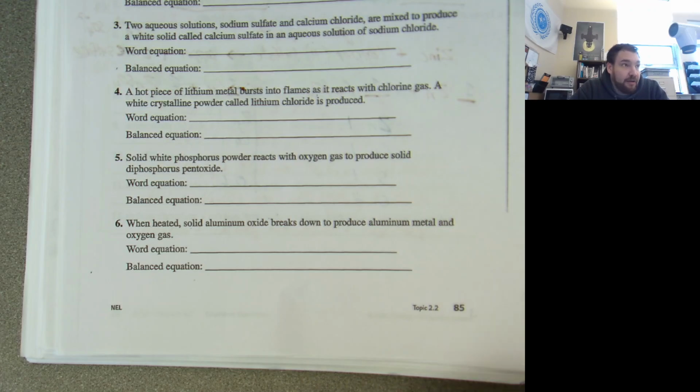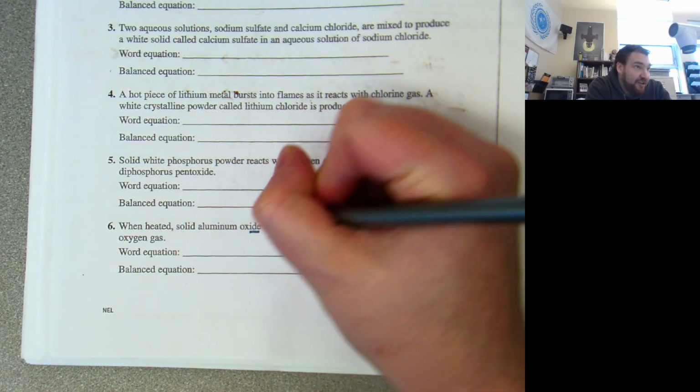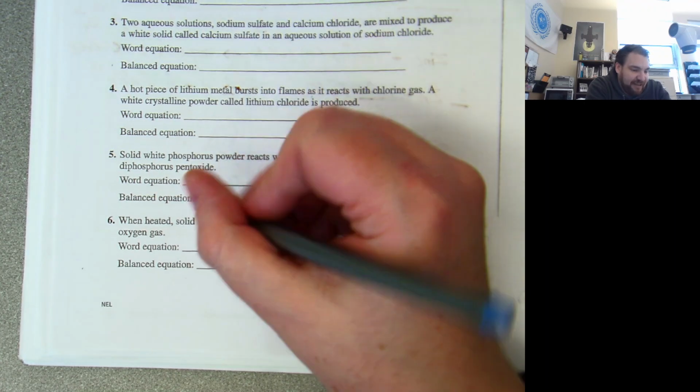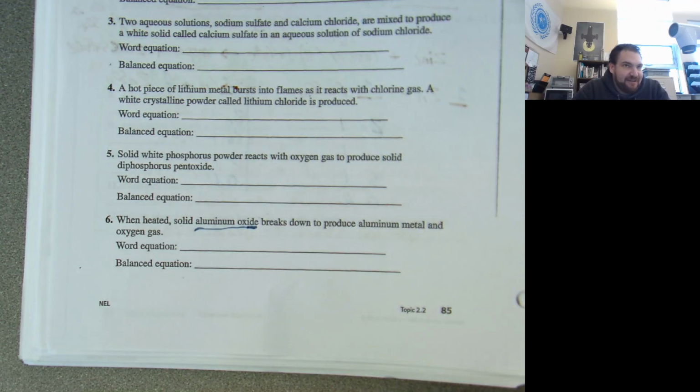What are the reactants here? Careful. Lemise, you said aluminum and oxide? Not and, just aluminum oxide? Yes, I love that. That's better. That is the correct fix.